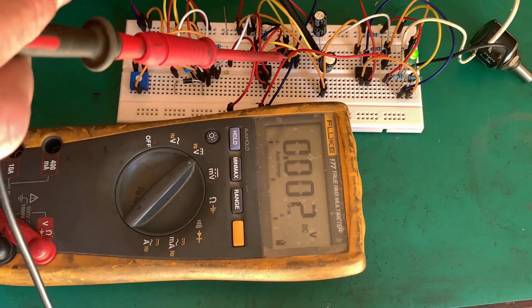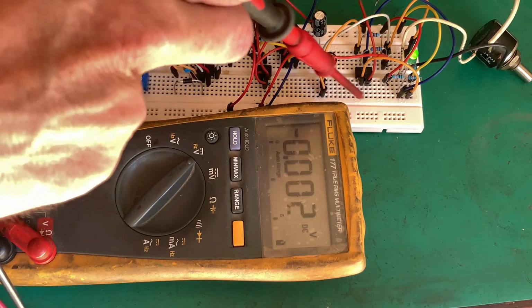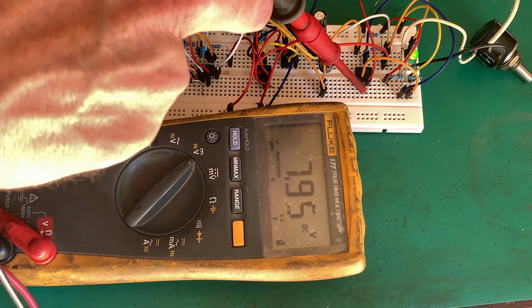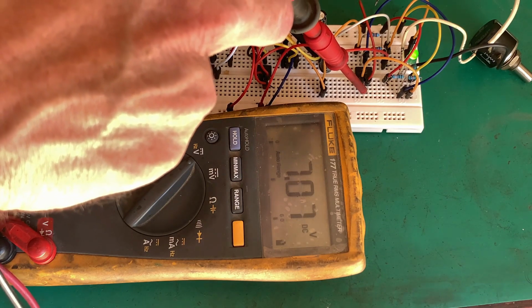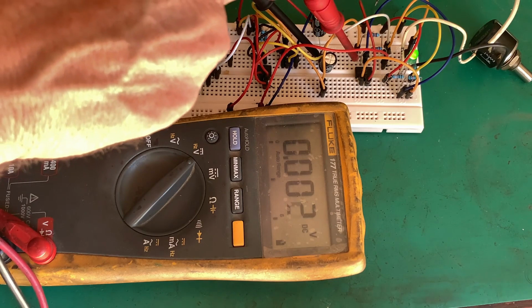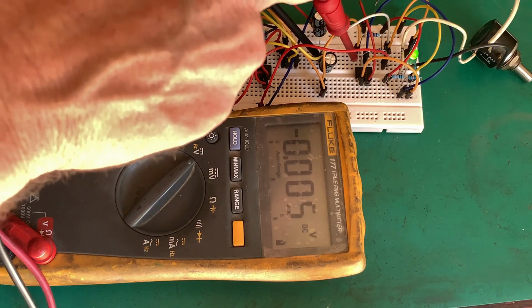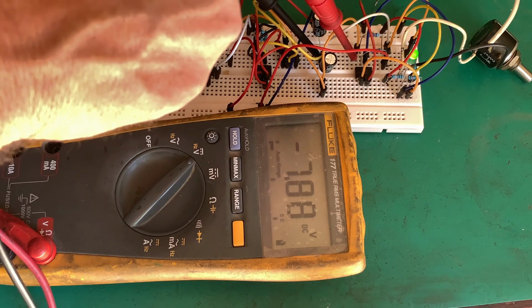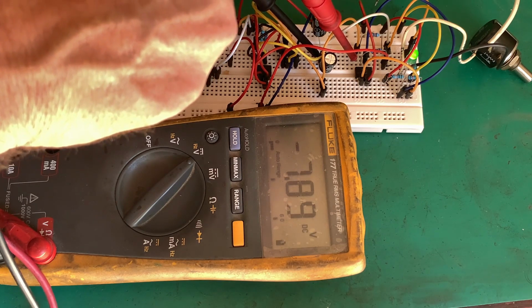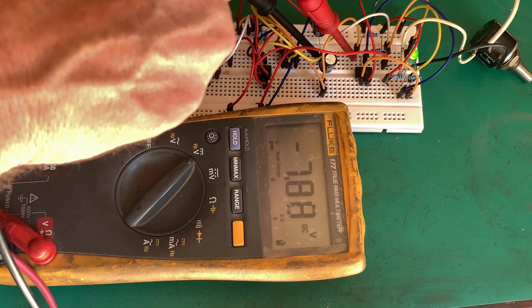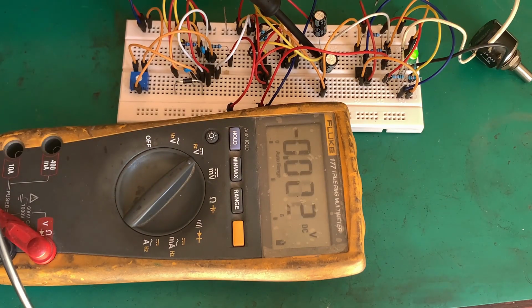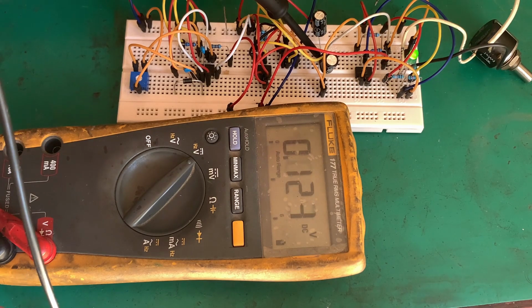So I'm going to measure to the positive rail of the op-amp. You can see we've got positive 7.95. Let's measure to the negative rail of the op-amp. Wow, minus 7.8. Now remember, we're not offset nulling this. We could, it would resolve that, would make them 100% equal. So we've got our positive and negative supply rails.